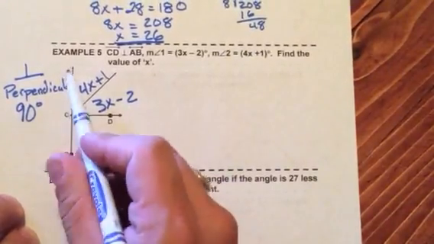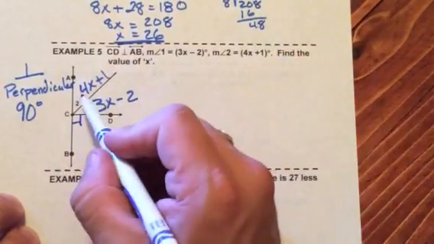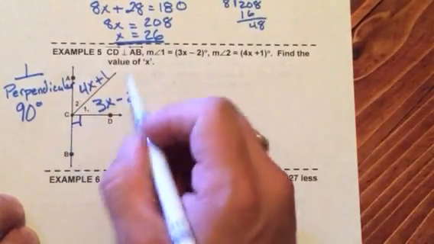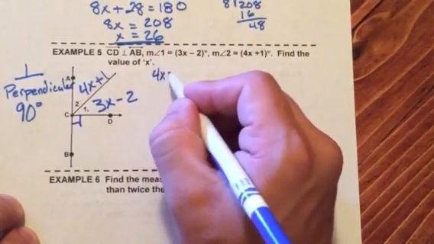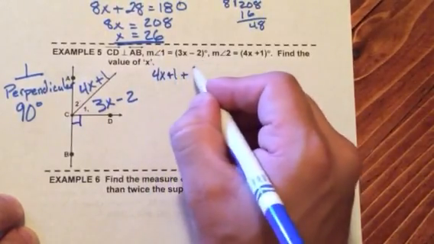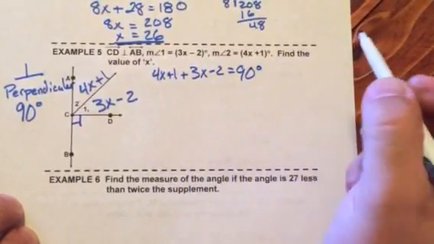Again, we know that these are perpendicular, which makes them 90-degree angles. So I have 2 parts, and I know that my whole is 90, so I'm going to say part 1, 4x plus 1 plus part 2, 3x minus 2 equals 90 degrees.